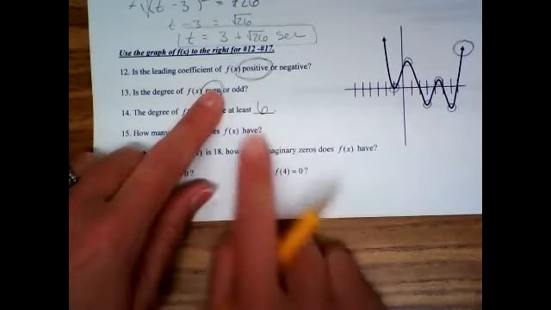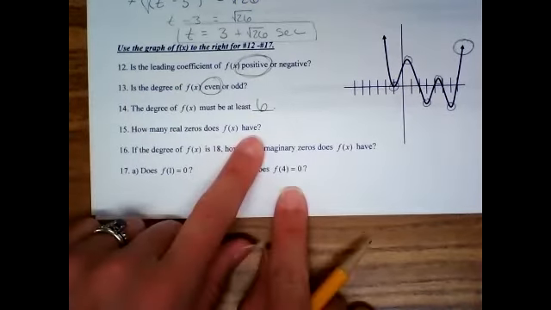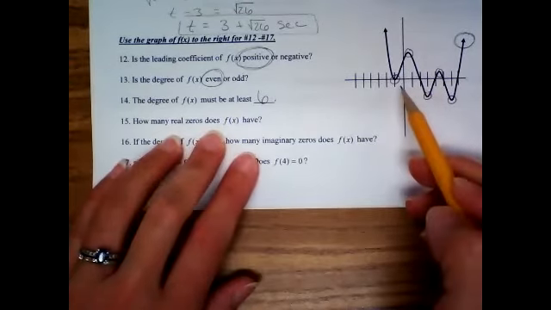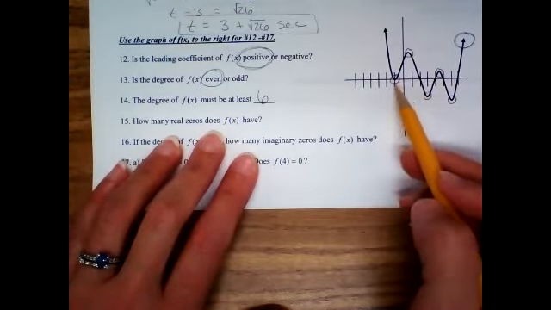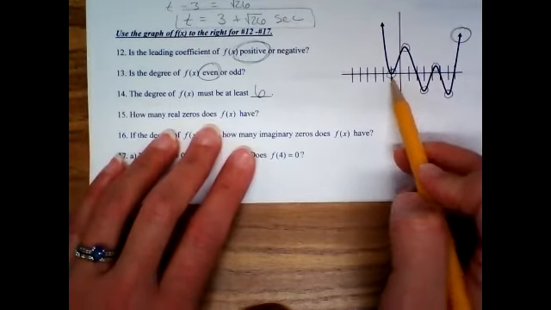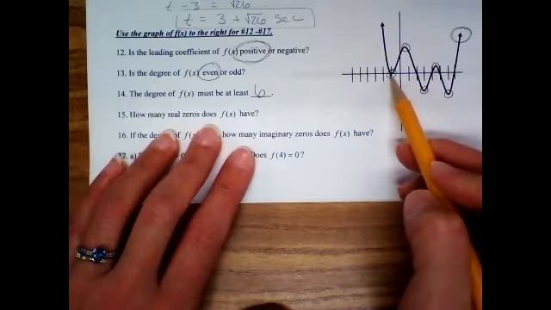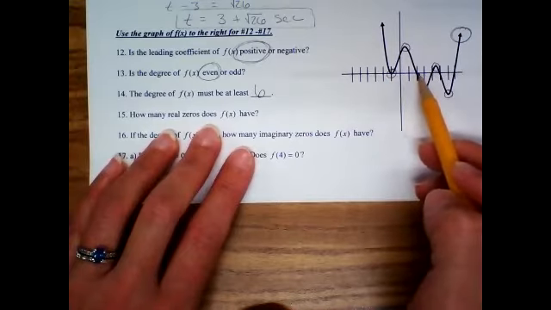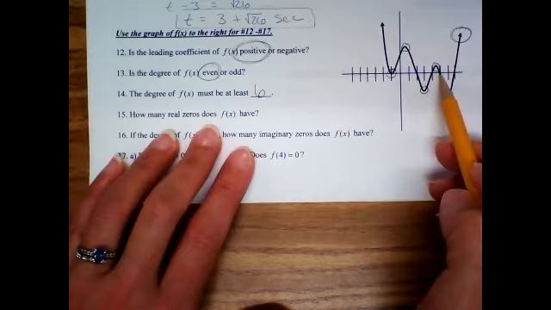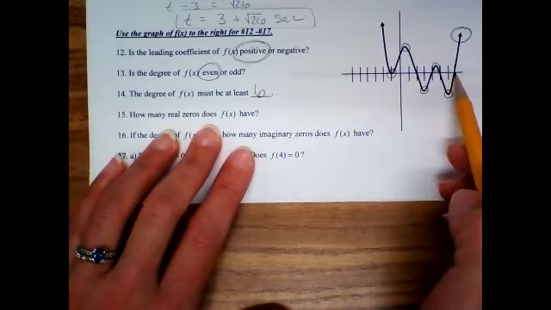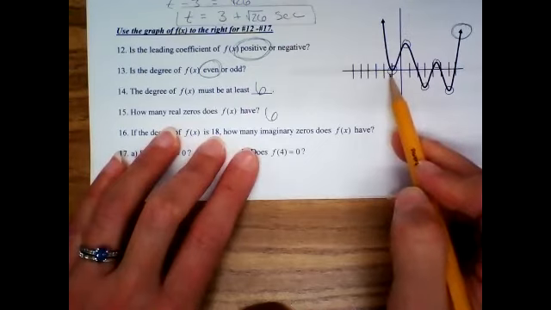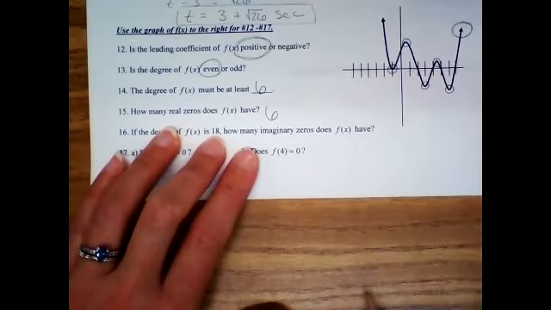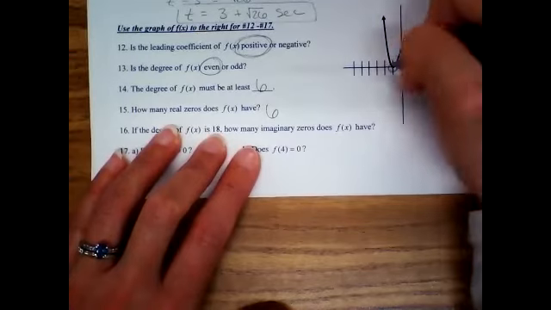Okay. Even 6. How many real zeros do we have? So we're going to count how many times this actually touches the x-axis. And this is a bounce, so it counts how many times? Twice. Good. So watch me point to it. This is 2. And then right here is 3, 4, 5, 6. Do you see how I got 6? Okay. The bounce counts twice. 1, 2, 3, 4, 5, 6. Here, I'll make those a different color.